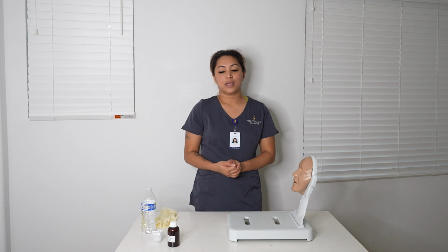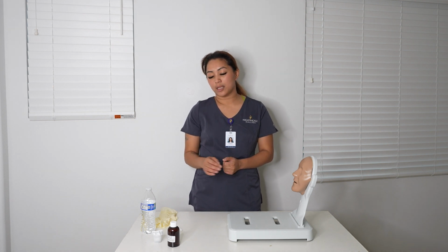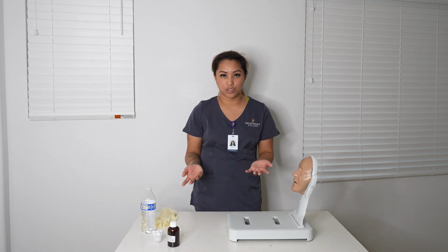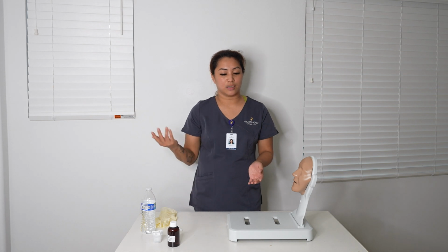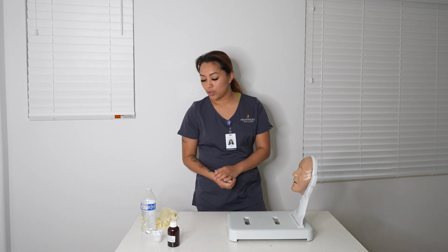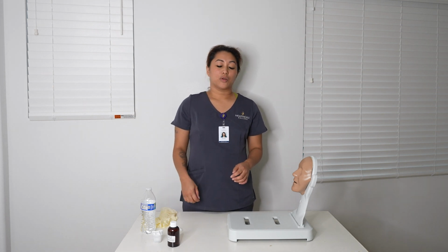And I am going to verify the 6 rights: the right patient, right drug, right dose, right time, right route, and right documentation. If these medications were not calculated right, we would have to do dosage calculation, but at this time everything is calculated right and everything's good. So I am going to start now.